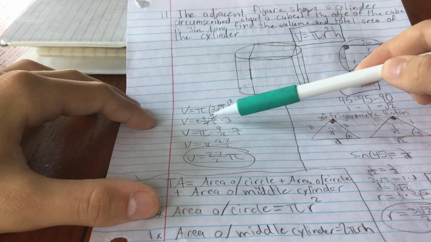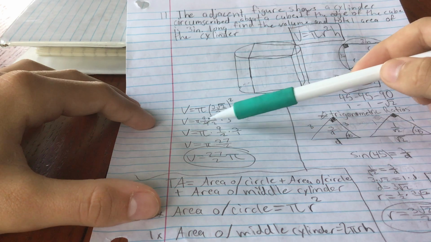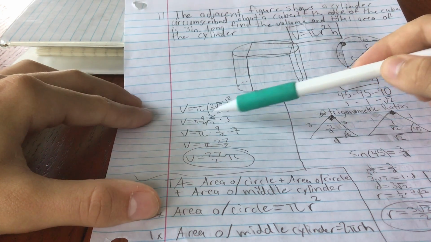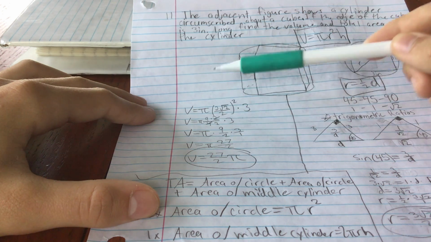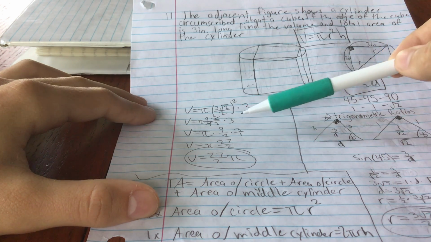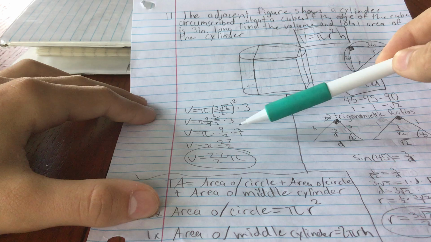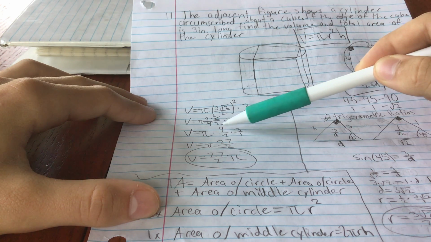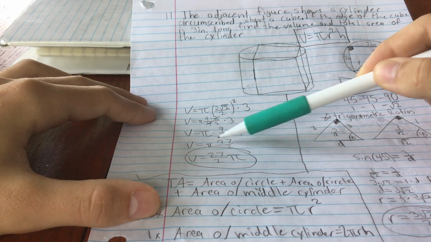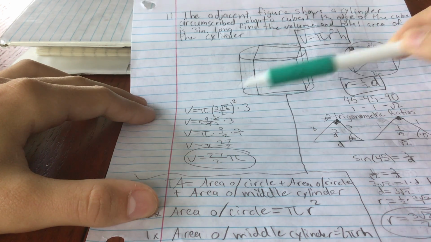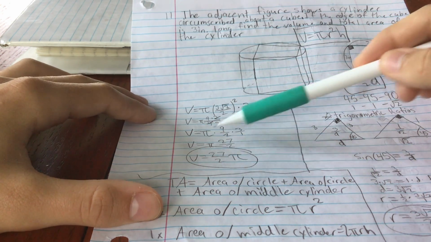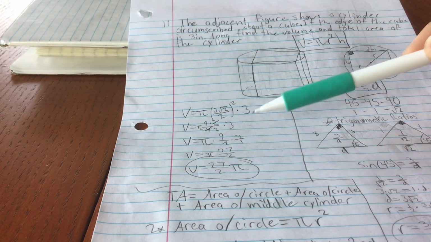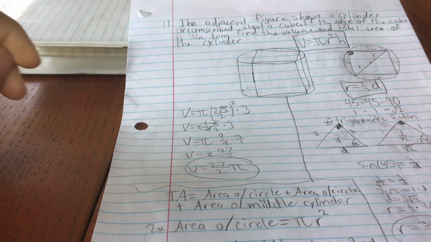Since these can reduce each other, the 4 becomes a 2 and the 2 becomes a 1. That leaves me with 9 divided by 2. So then I put the 3 over 1 and multiplied it with 9 over 2, and I got 27 divided by 2 times pi. Now I wrote it this way, but you can leave it the other way if you want, this just helps me. Now we're done with the first part of the problem.